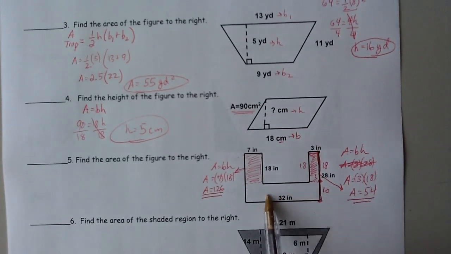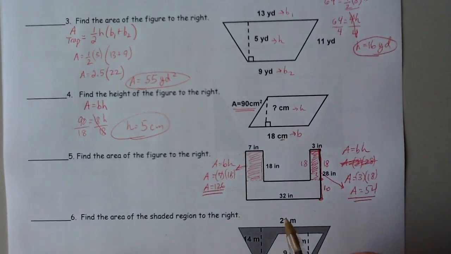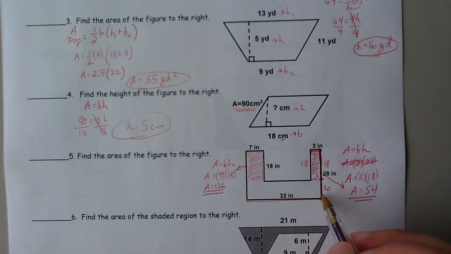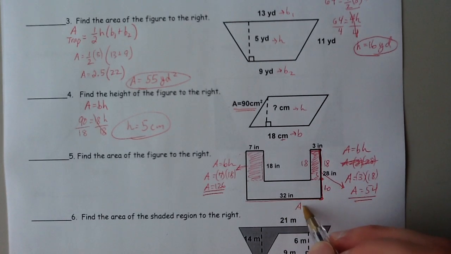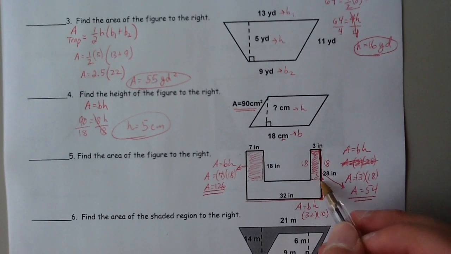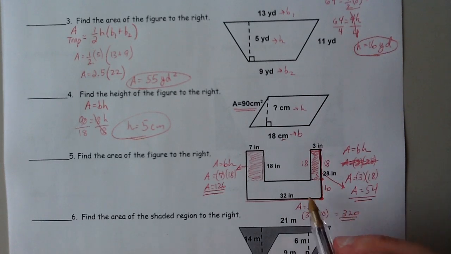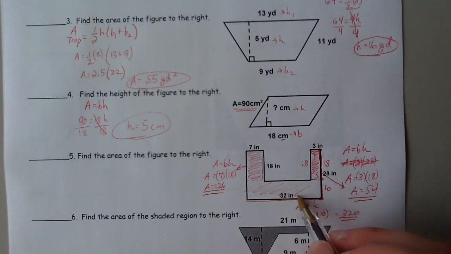Finally, I need the area of this open region, this white region right here. Well, I know that the base is 32, and now I know that the height is 10. So area is base times height. Base is 32, height is 10 because I found that from here to here is 10. So the area is 320 of this final region.